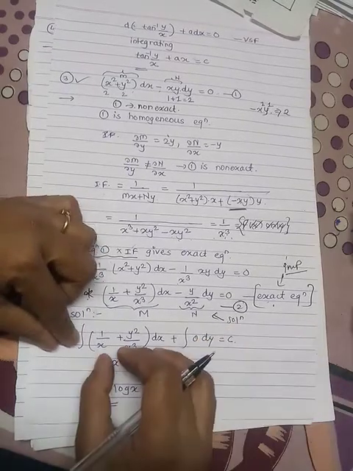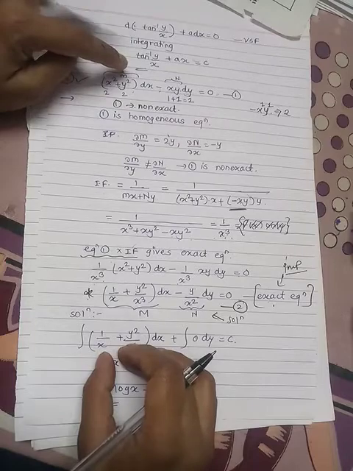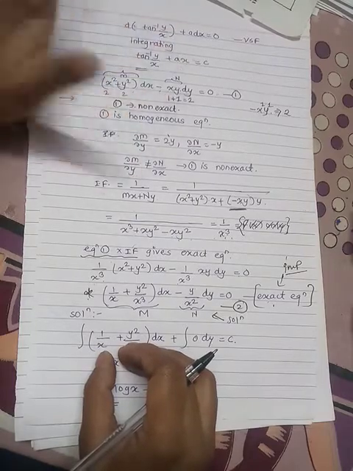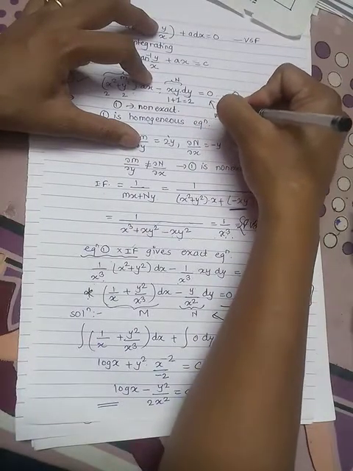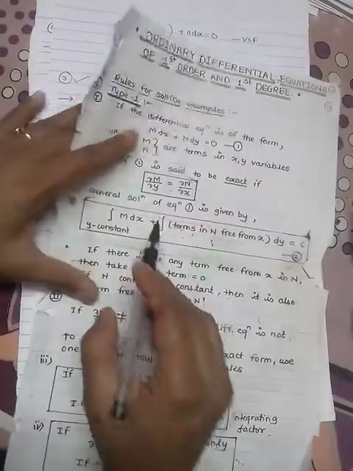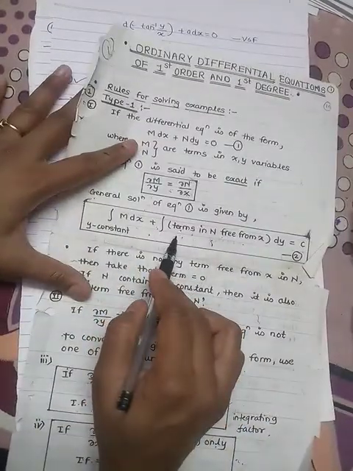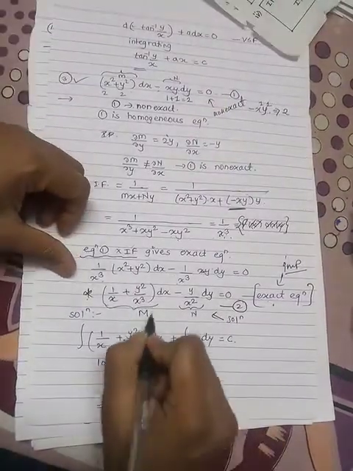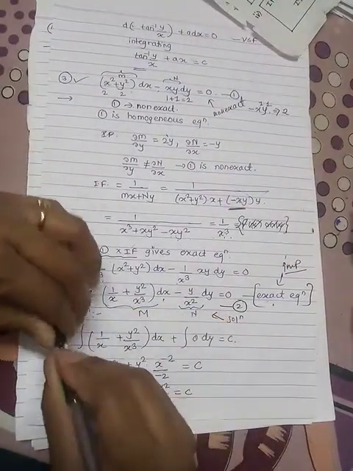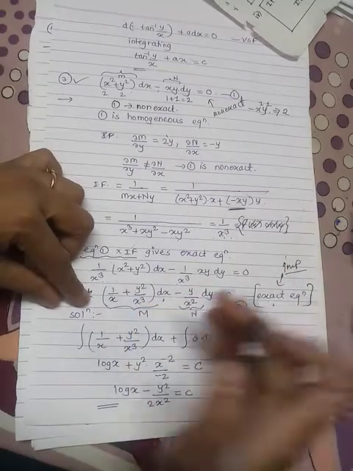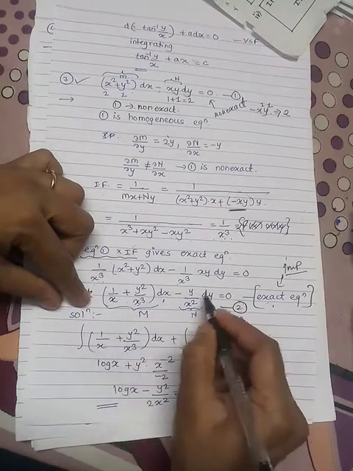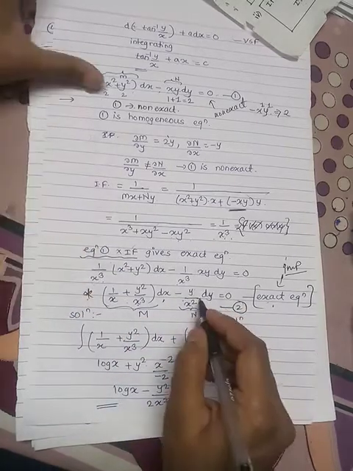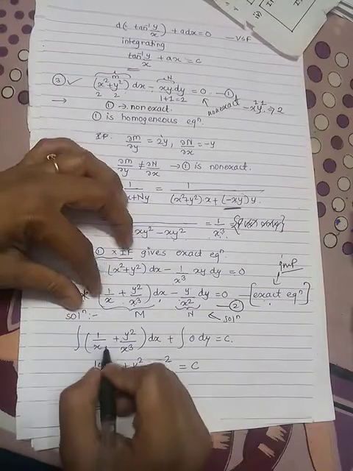So which M value do we have to take? In the given differential equation this is your M value, this is your N value, but this is your non-exact equation. This formula is only for an exact differential equation, and we get this equation as an exact differential equation. So in this differential equation we have to take the M value and N value again. This is your M value, the dx coefficient, and this is your N value, the dy coefficient. Now put the values in the solution formula.